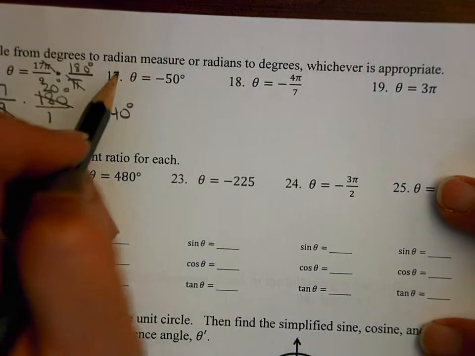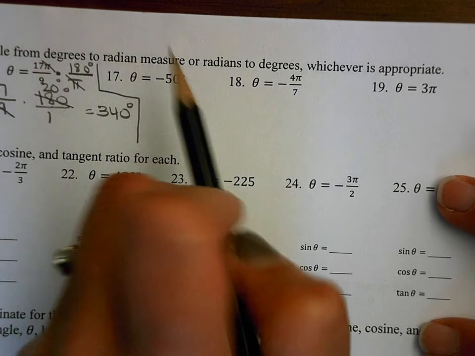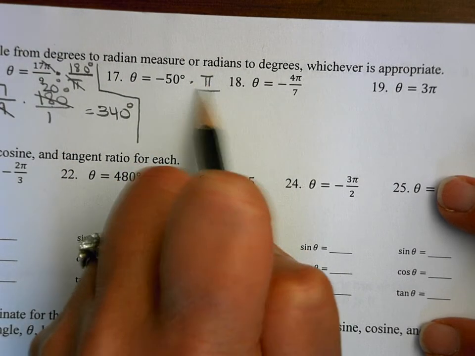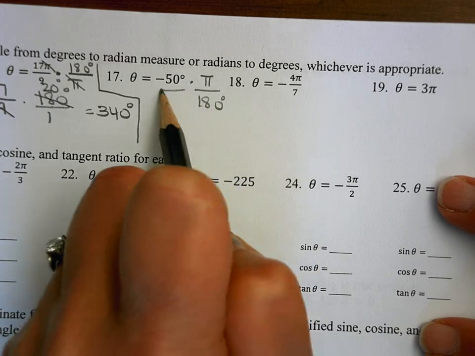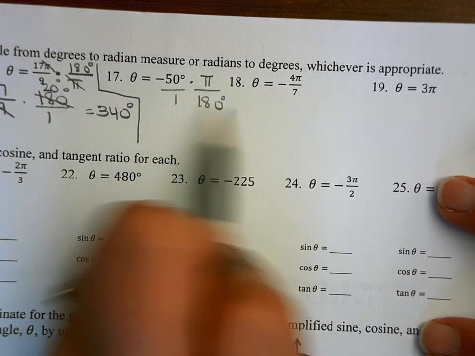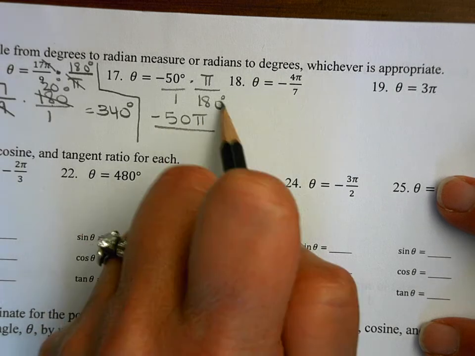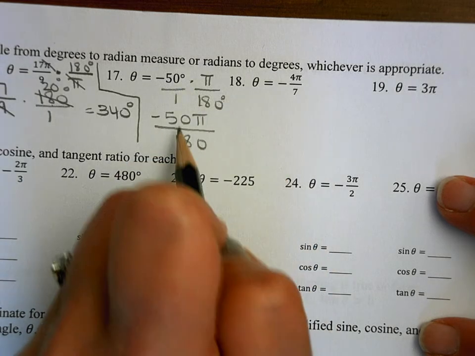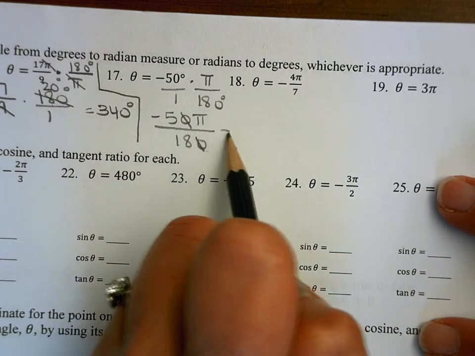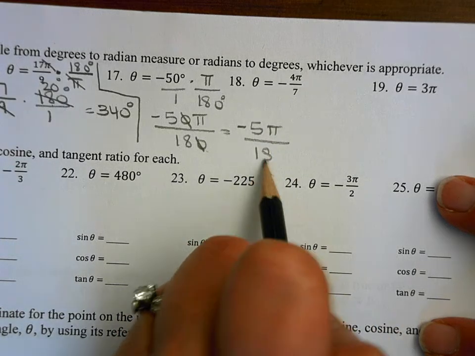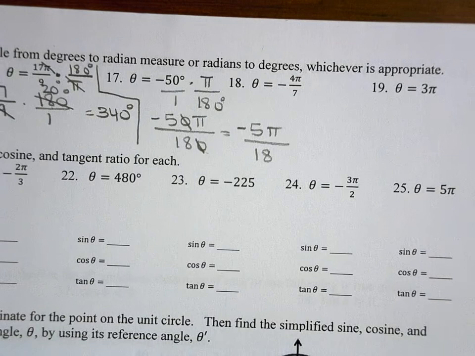So for 17, I want to convert to radians this time. So I want my pi on top and 180 on the bottom, and then put that over 1. And this time I'll go straight across, so that would be negative 50 pi over 180 because the degrees will cancel. So divide by 10. And so I have negative 5 pi over 18, and that won't reduce any further.